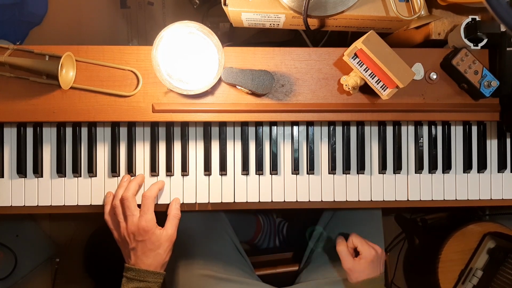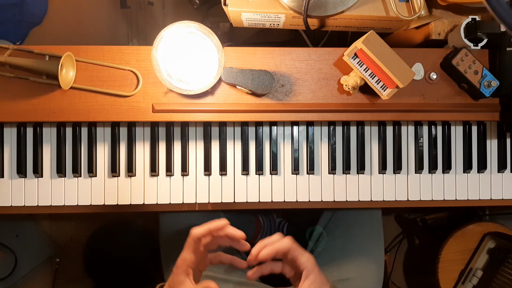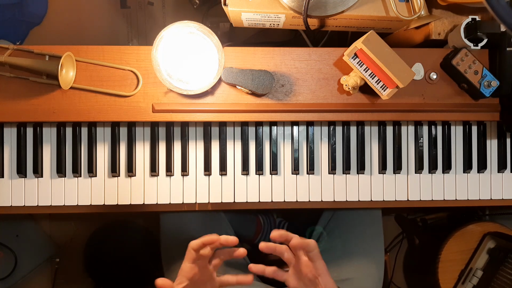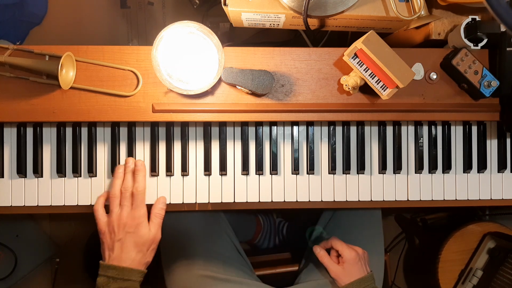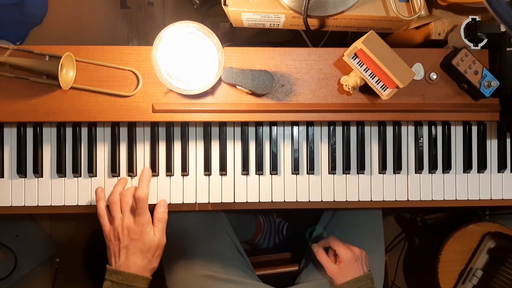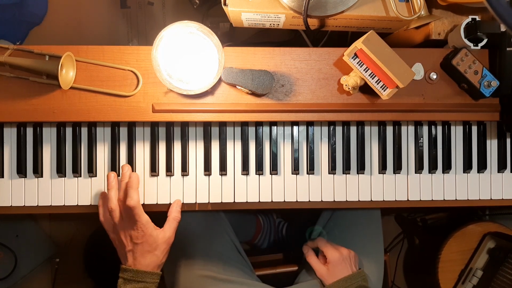That's almost what I was playing, but what I was playing was more rhythmically organized, it had more groove. Do you remember? Let's try. You can hear those accents.